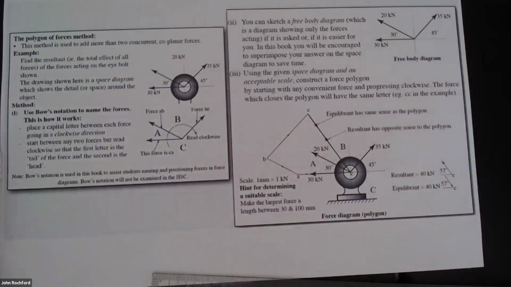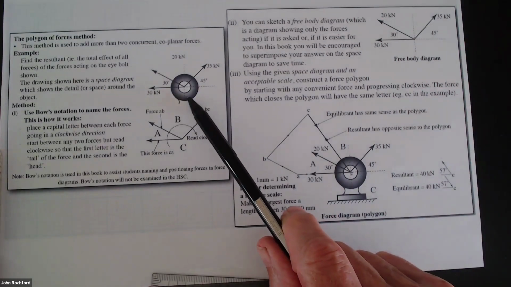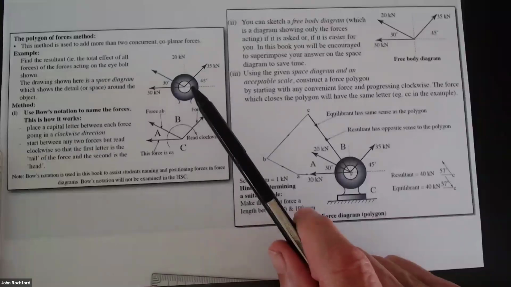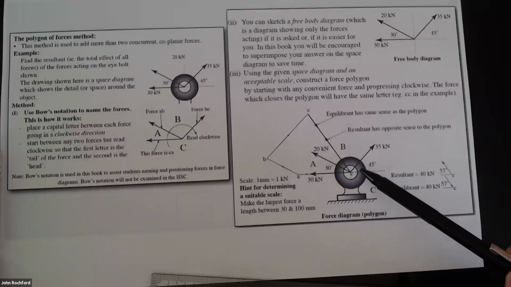Hi, Year 11. Tonight, I'd like to go over the polygon of forces, the graphical method of doing the polygon of forces. The background information on it is this diagram here is a space diagram, similar to this one here, because it shows all the space.